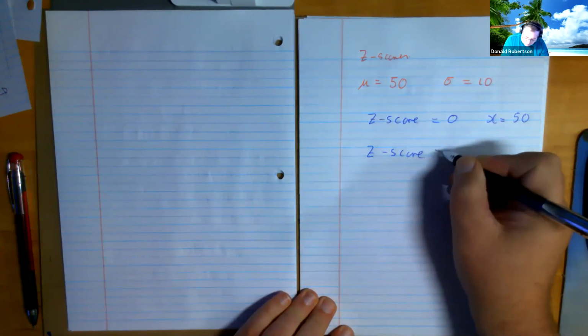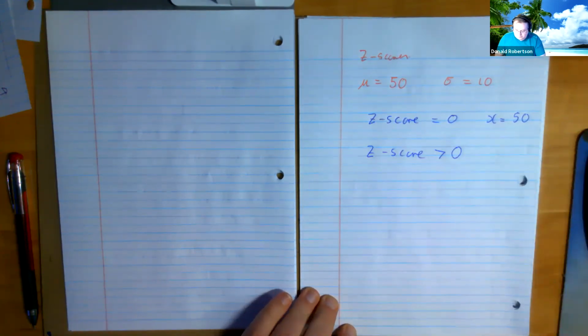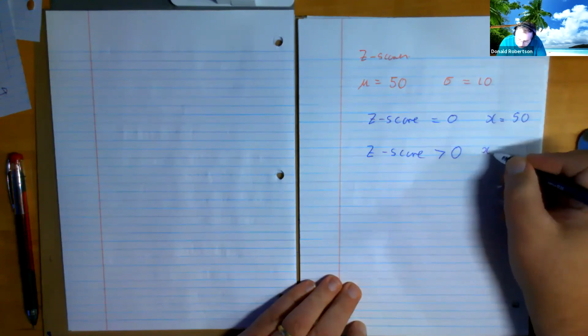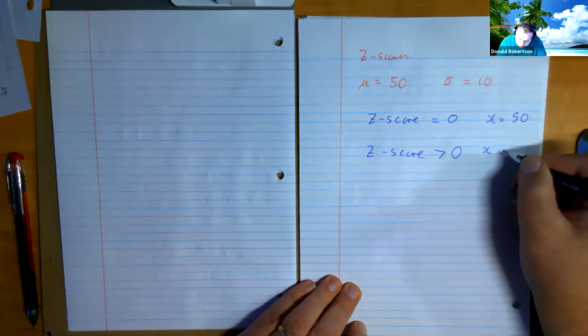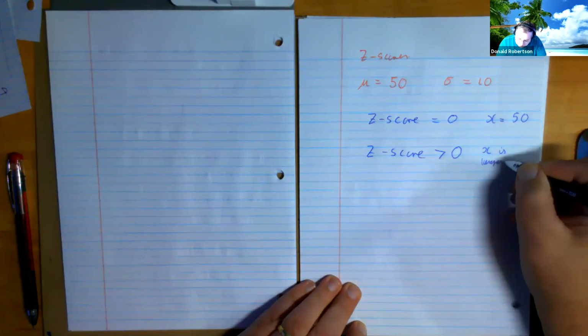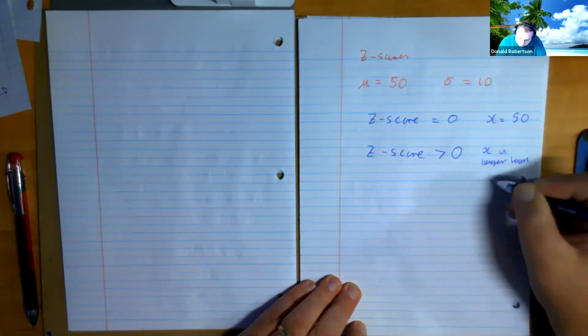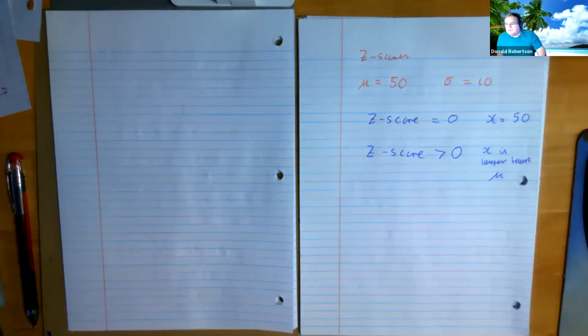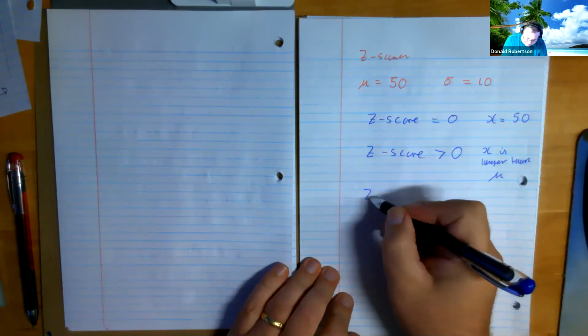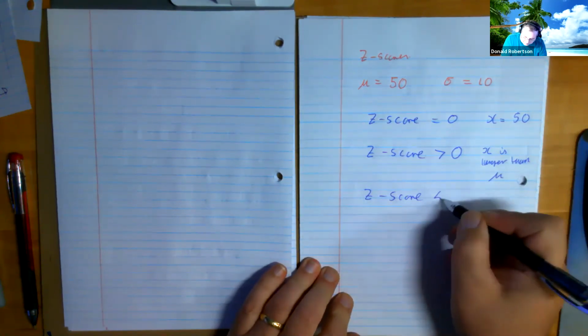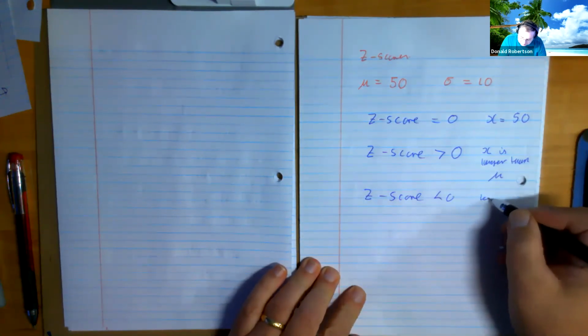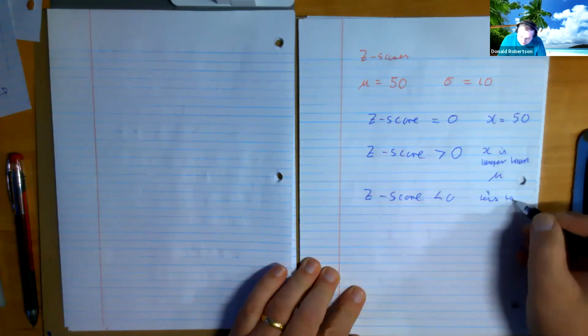Suppose you get a Z-score that's greater than 0. Then does it not mean that your score is larger than the mean? Would that make sense? A positive Z-score means that you did better than the mean. And a negative Z-score, well, wouldn't that mean you did less than the mean?